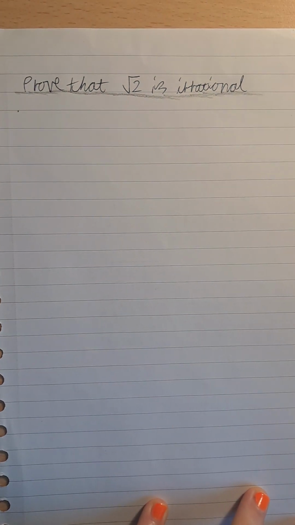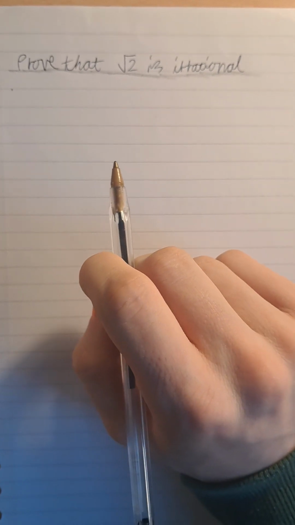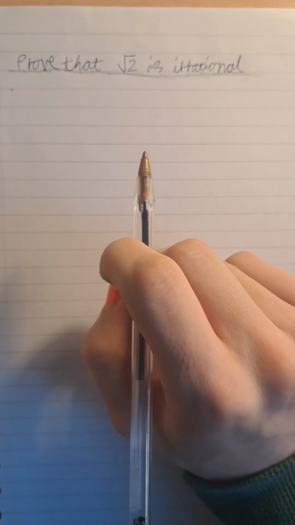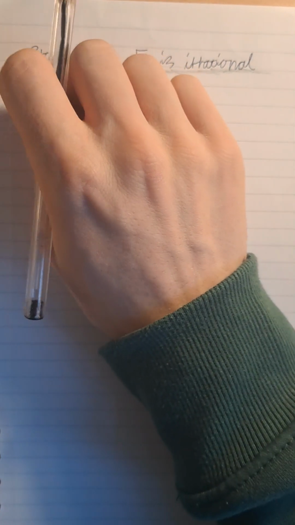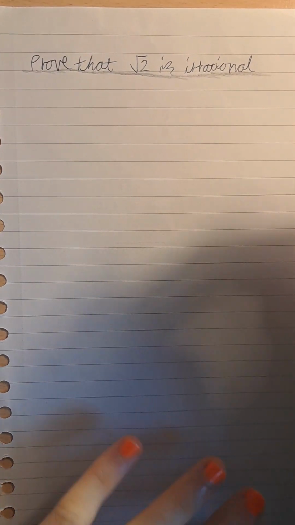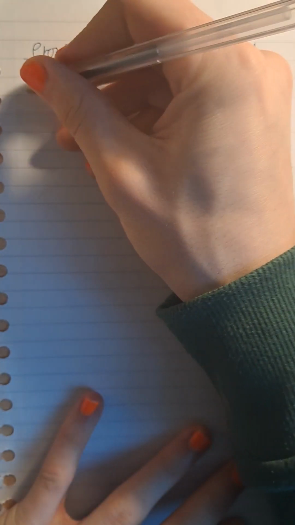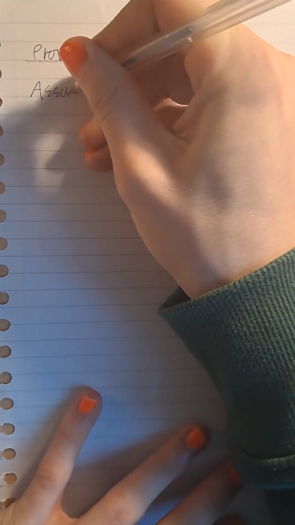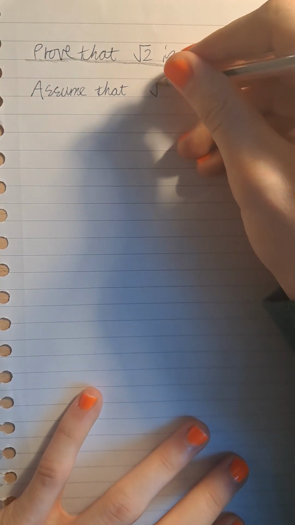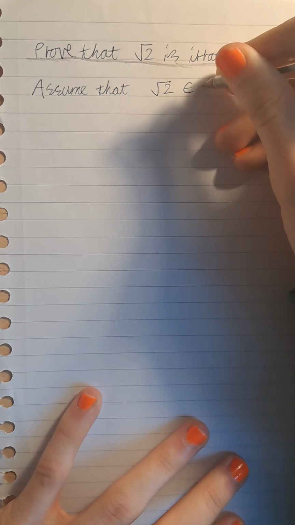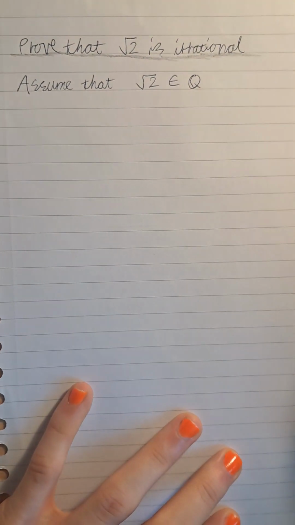Right then, so today we're going to prove that root 2 is irrational. And we're going to do this by using proof by contradiction. So we're going to start straight away with our assumption. If we're trying to prove that root 2 is irrational, we're going to first assume that root 2 is a rational number. So it lies in the set of rational numbers there.